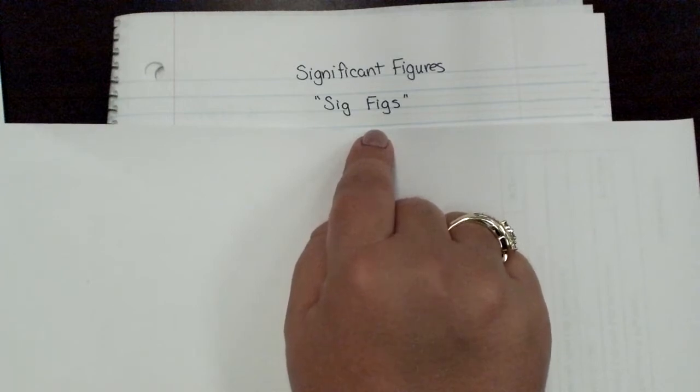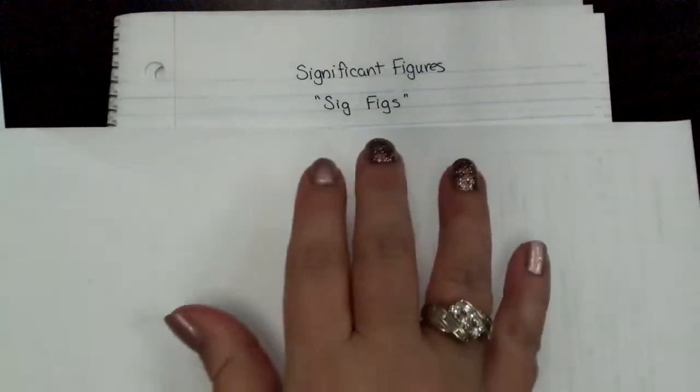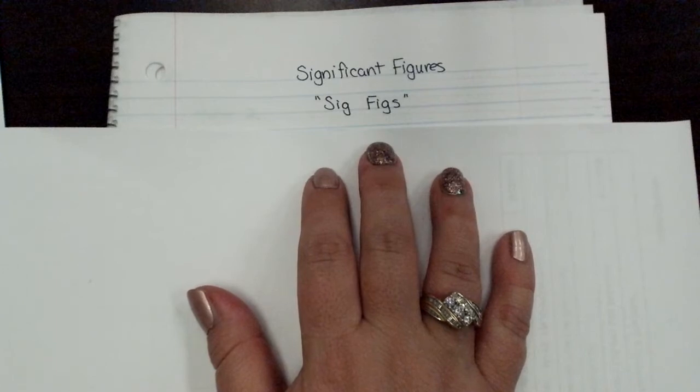So the easiest way to do this is to discuss some rules that you use whenever you are searching for significant figures, and then for us just to practice some problems determining the number of significant figures that are found.